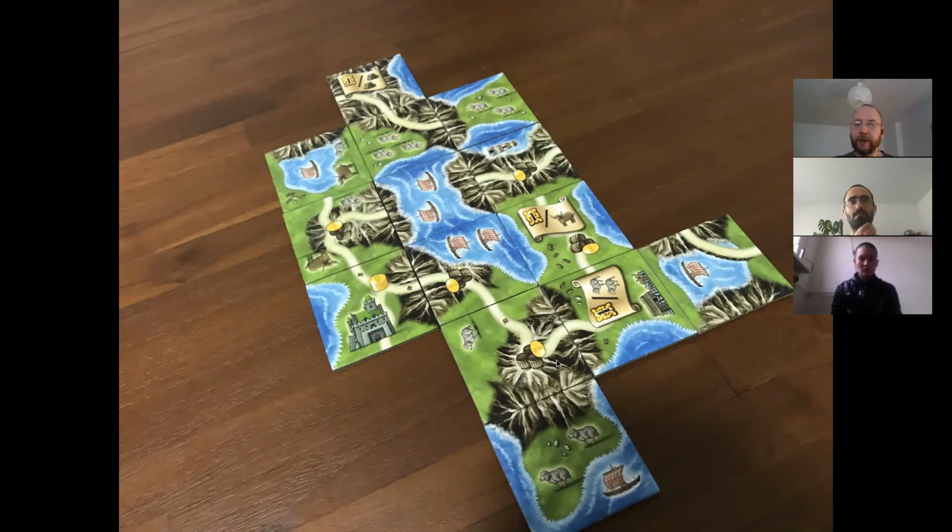Ultimately it's victory points, but really it's tokens, because that is the main culprit of the victory points, and that gives you the reasons of how and where you place the land.